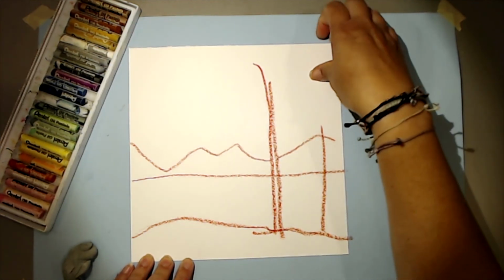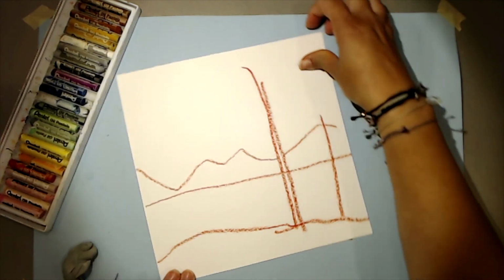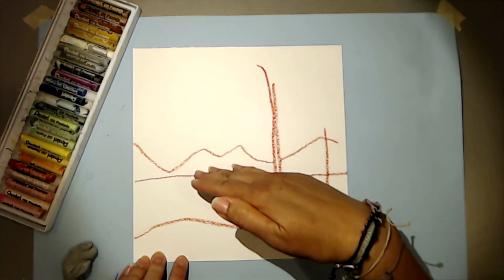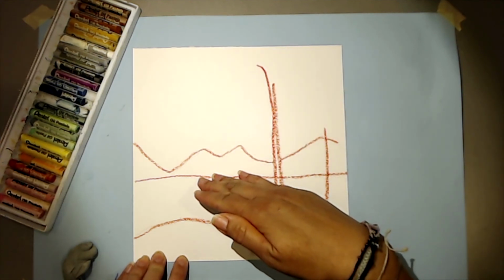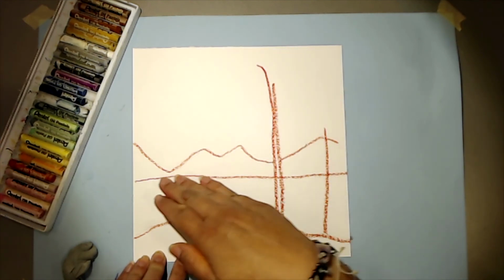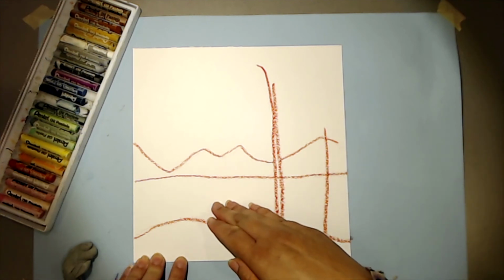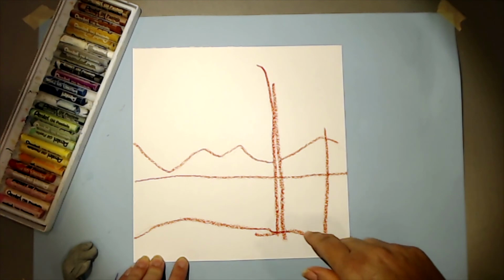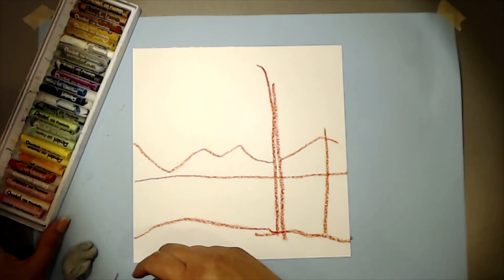You can also choose to turn your paper while you're working. So he's got a progression of colors in the sky. I'm going to do those first, then the mountains, the lake, and then the foreground and the trees I'll save for last. Here we go.